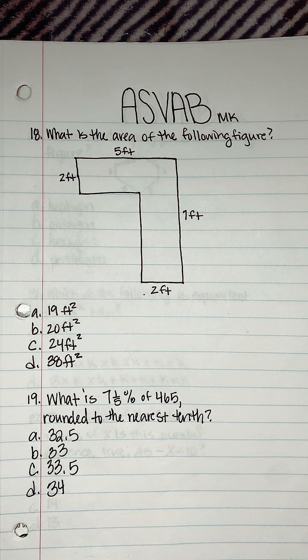We're going to finish our ASVAB mathematical knowledge test from earlier. So welcome back. Can everybody double tap their screens? And we're going to start at number 18.